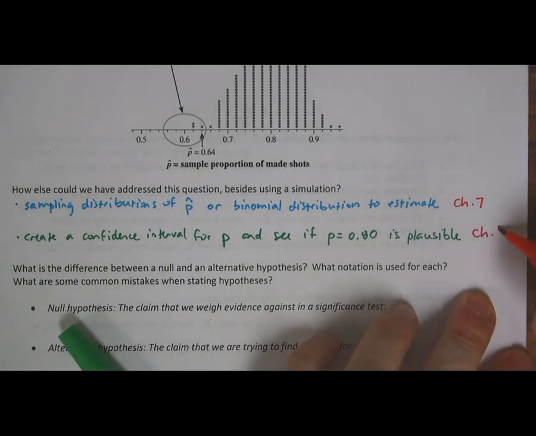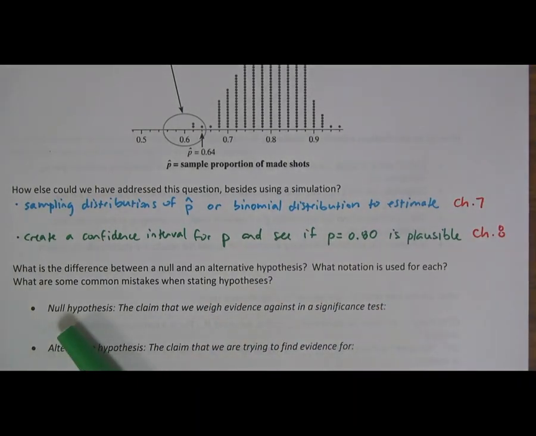That's Chapter 8. I could create a confidence interval which would tell me, hey, I'm pretty sure the proportion of his shots that he makes in the long run is somewhere between here and here. And if 0.8 is in that interval, then it is a plausible value, and maybe he really is telling the truth. So those are two ways we could have tackled that.